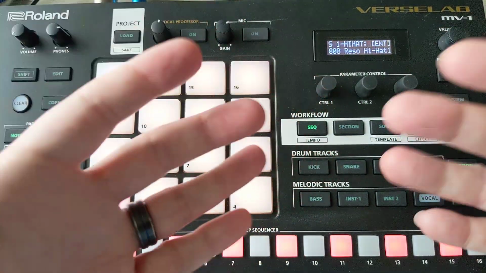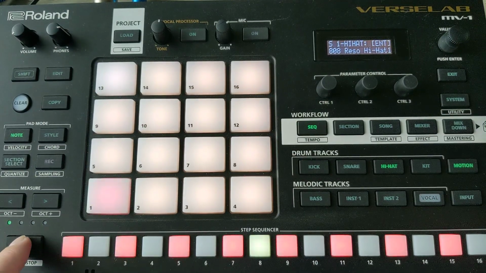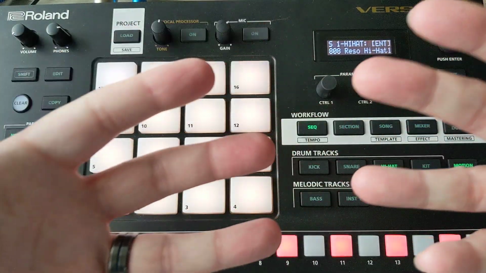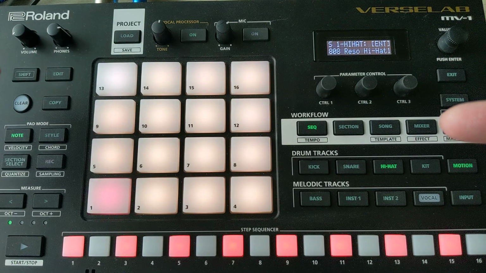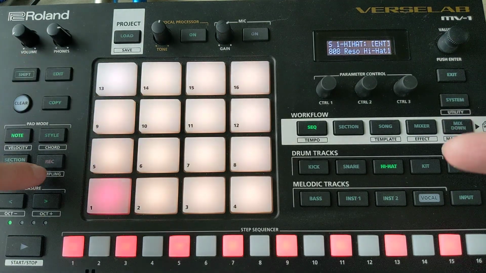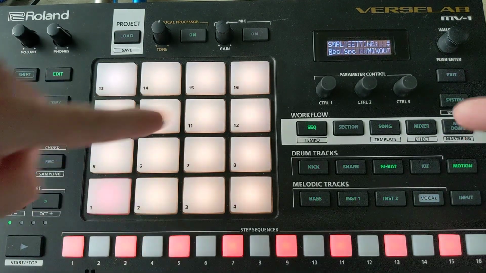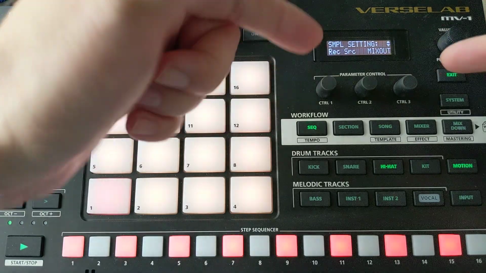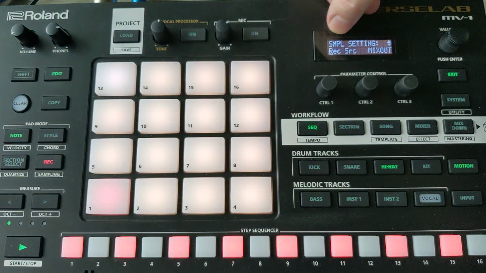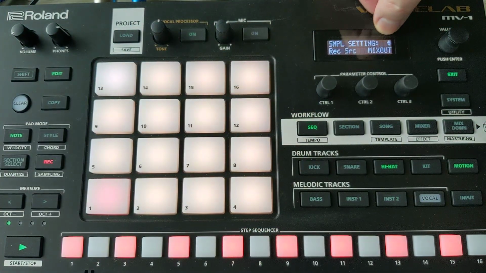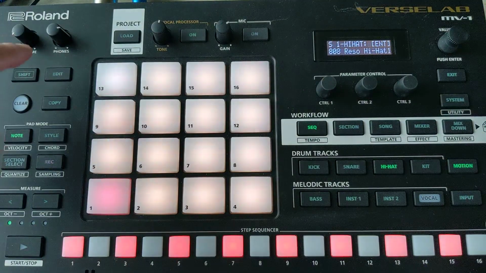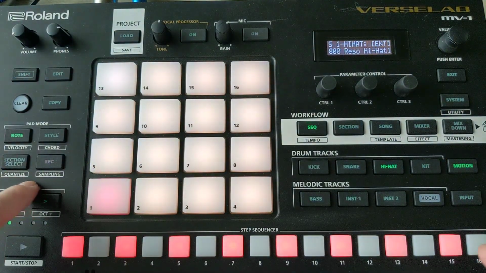Now, we're going to use the sampling engine to record our world's most basic drum beat. And the way we do that, again, remember, we hit Edit, Record to change the input. Edit, Record, right? That's where we change the input for the sampler, for the sampling engine. It says sampler settings, right? SMPL setting. Hit exit. To actually use the sampling engine, we use Shift plus Record.